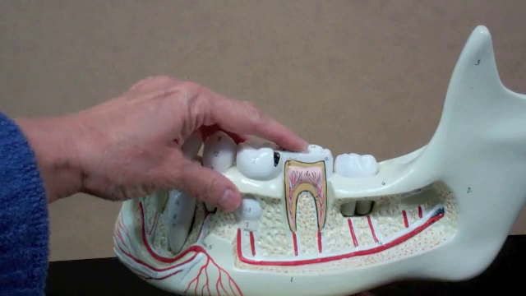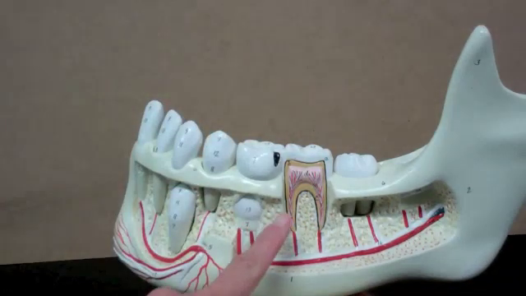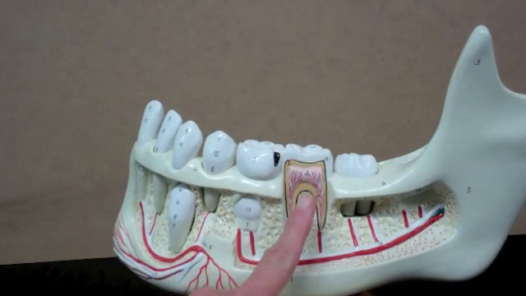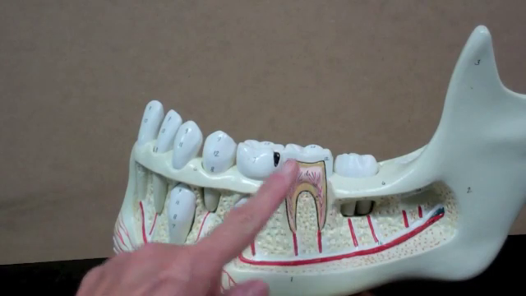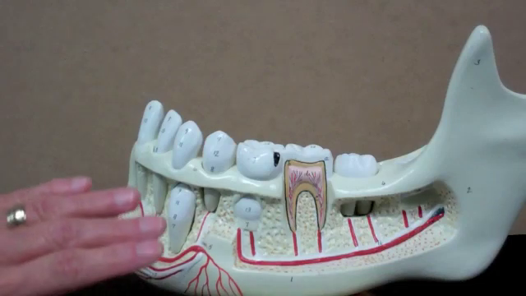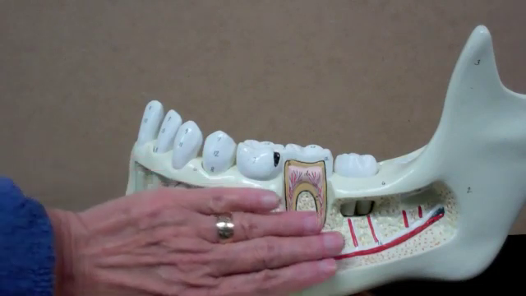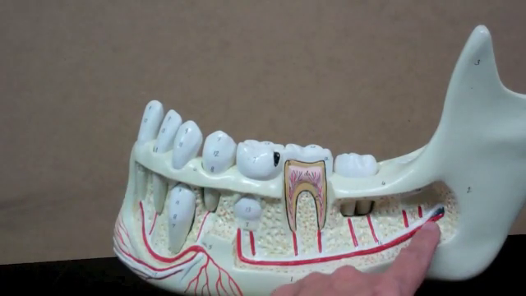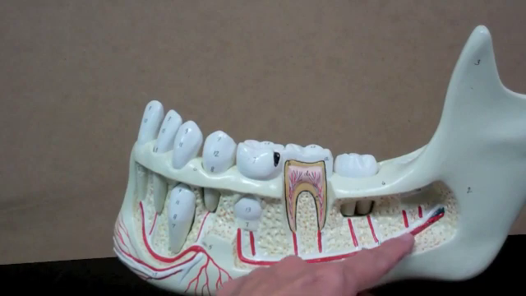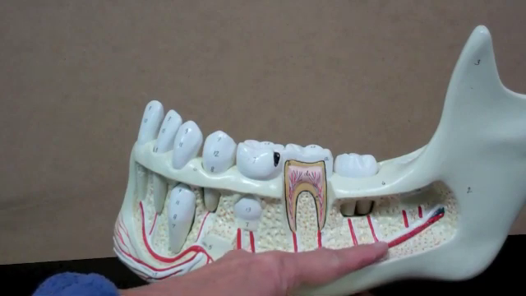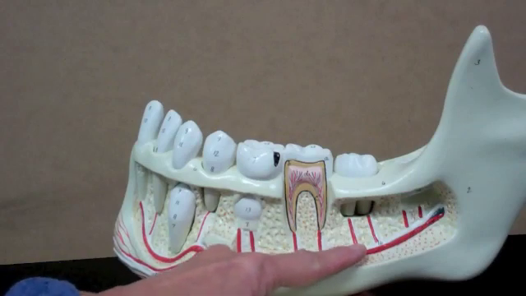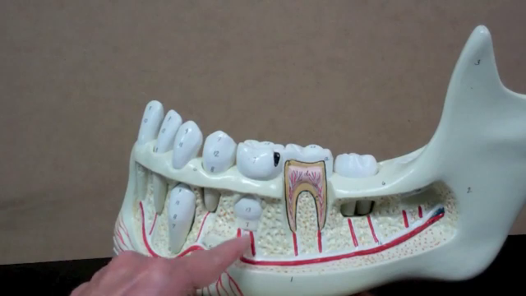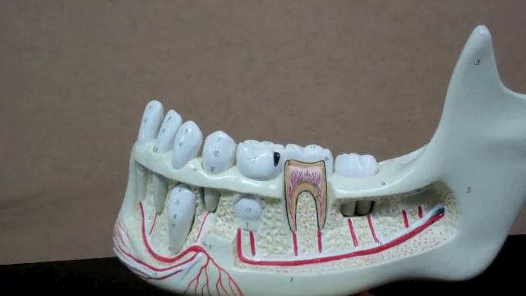The first permanent molar has had the front part of the tooth removed, and the bone and the gum tissue that would be covering it removed. In addition, all of the bone covering the roots of all of the teeth have been removed to expose the pathway for the blood vessels and the nerves. They travel in a little canal at the bottom of the jawbone and give off branches and supply each of the teeth.